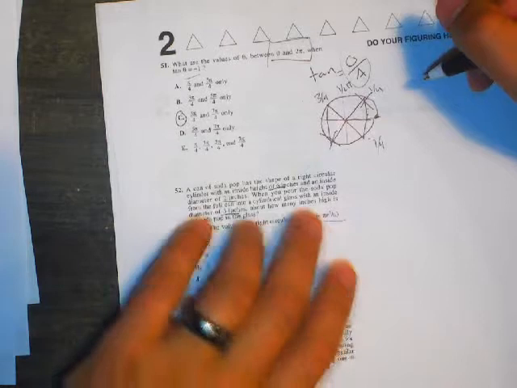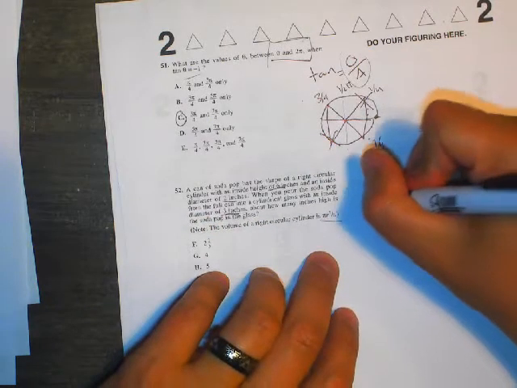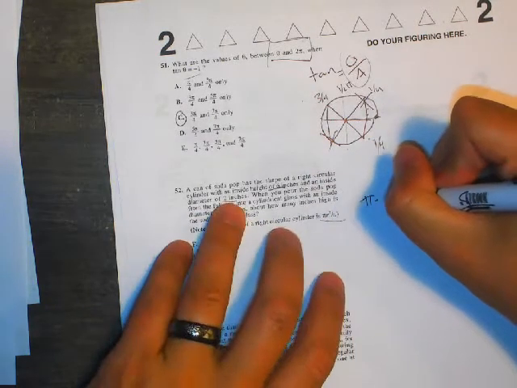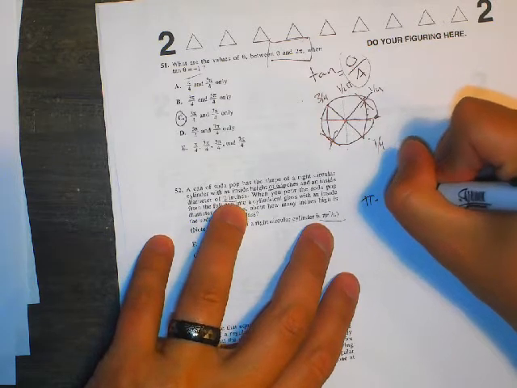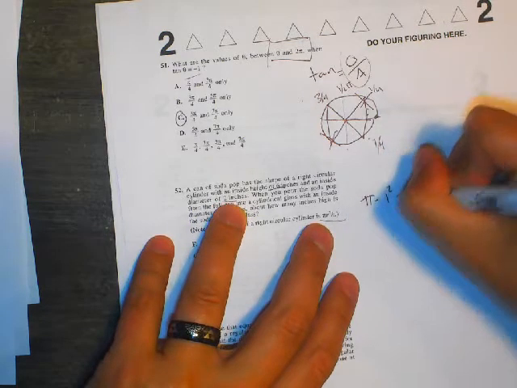So this is going to be 3/4 pi, 4/4, 5/4, 6/4, 7/4 pi. So we're dealing with 3/4 and 7/4, which is C.